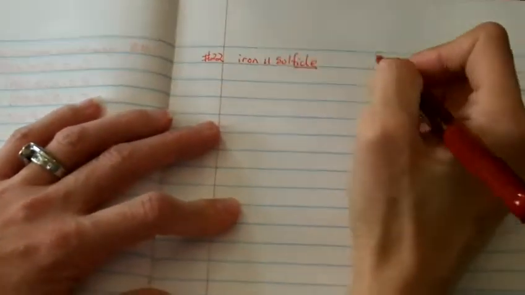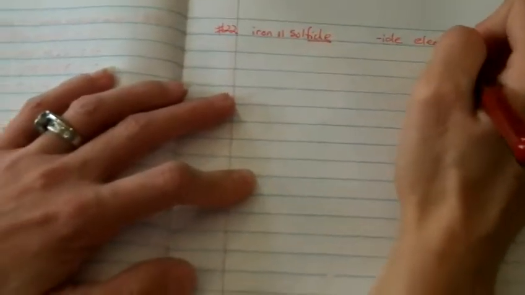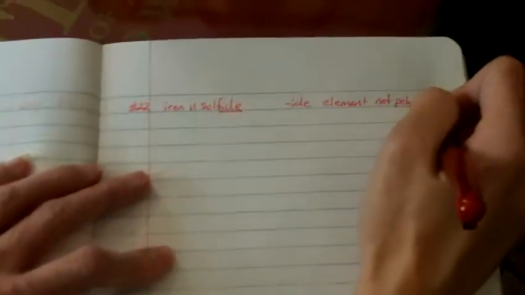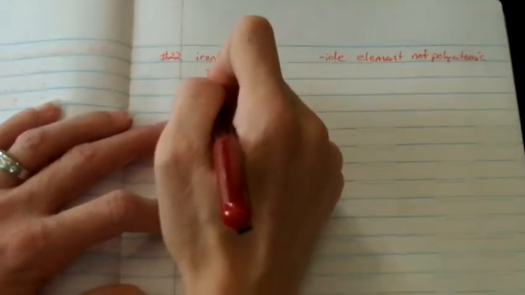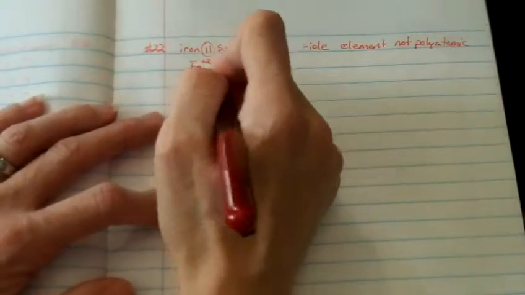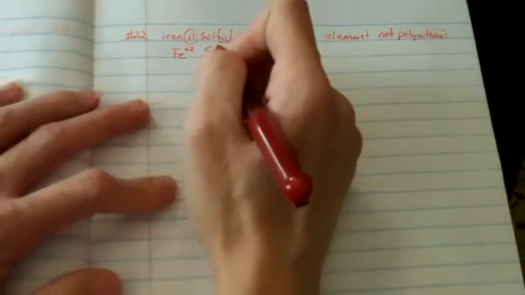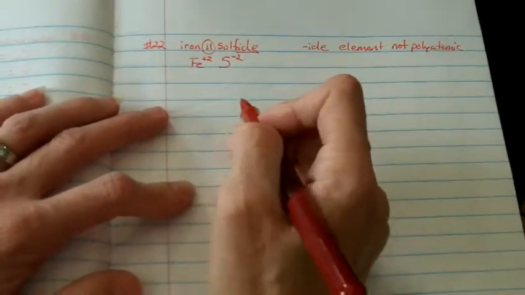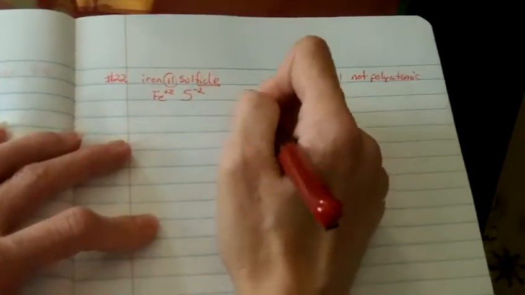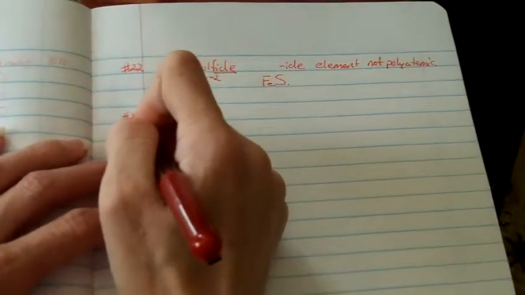We know that if we have a compound that ends in -ide, that's an element, not a polyatomic. We know that iron's oxidation number is +2 because it told us in the compound. We know that sulfide means sulfur, which when we look at our periodic table, we know has a -2 charge. It's in the same group as oxygen. +2, -2, FeS is our choice.